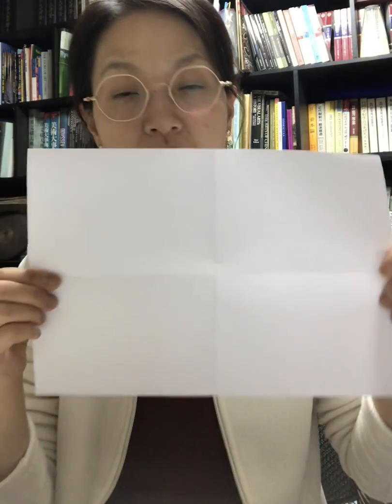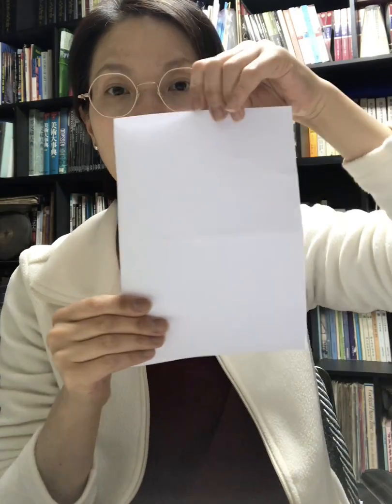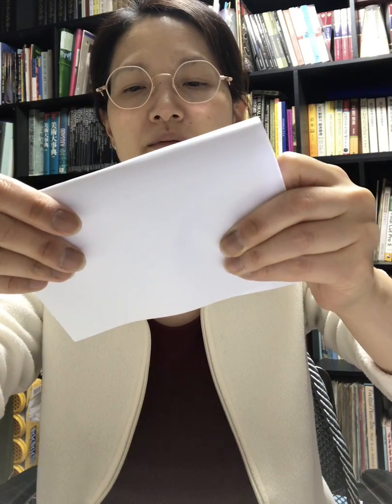Once you are ready, I want you to fold it in half, in this direction, and fold it in another half direction.